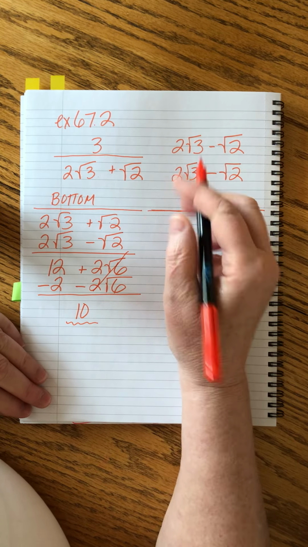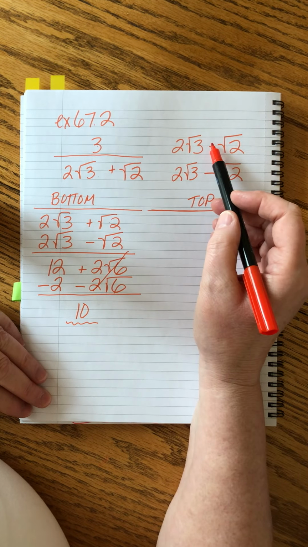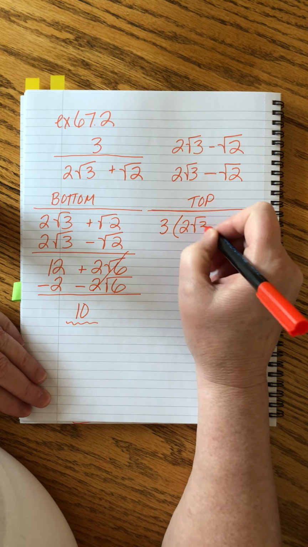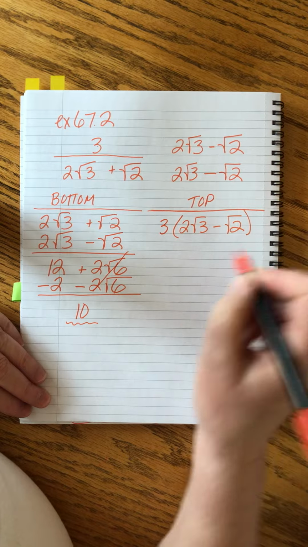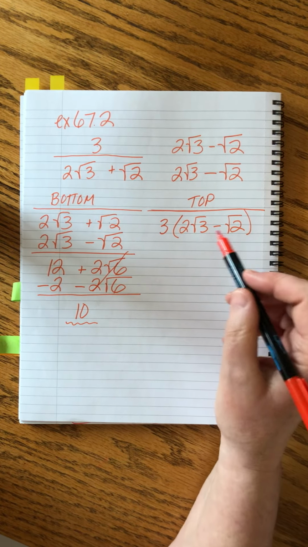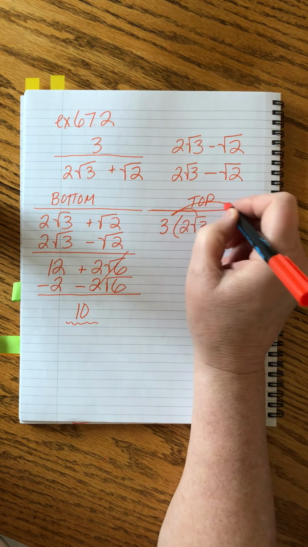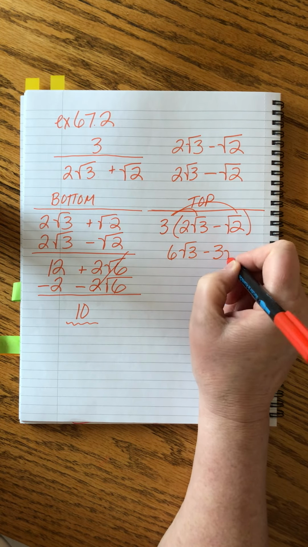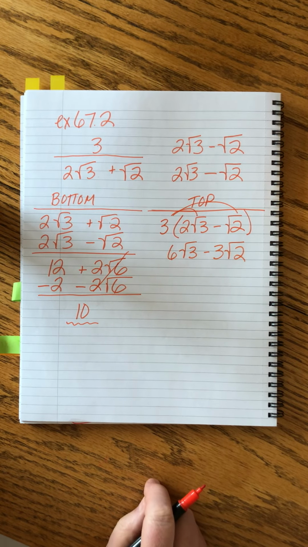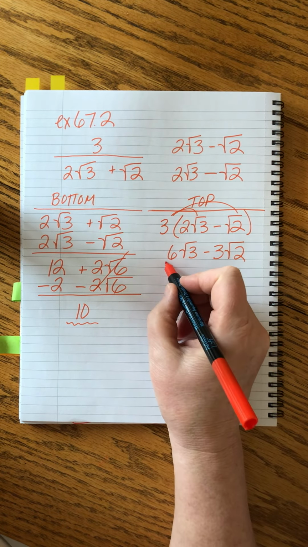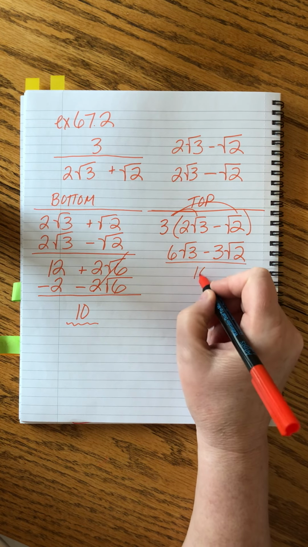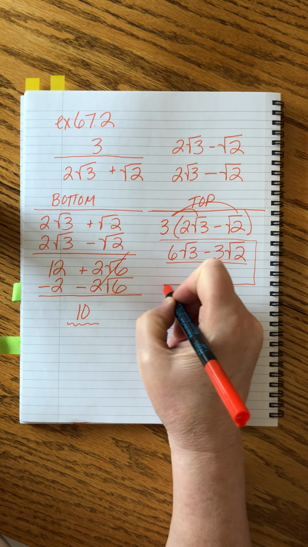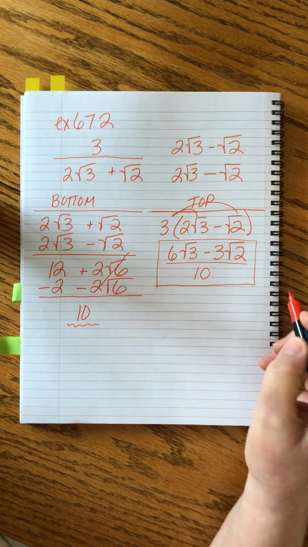Now we'll multiply the top, and I can see I'm multiplying a single number times this. I'll just write it out. You don't really have to be this detailed. Again, wolves times wolves, pigs times pigs. So this becomes 6 square root of 3 minus 3 square root of 2. Okay? And then we can just plop that right over the 10, skip rewriting it. That is our final answer.